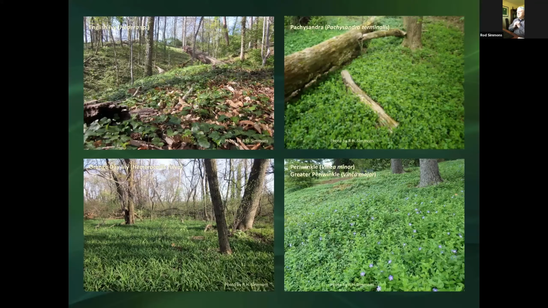We all know these awful plants, English ivy. This is the top left, that's Rock Creek Park. That's just a solid mass of English ivy there. And you can see in the center of the picture, sort of, there's some May-apples popping up, but not many of them.